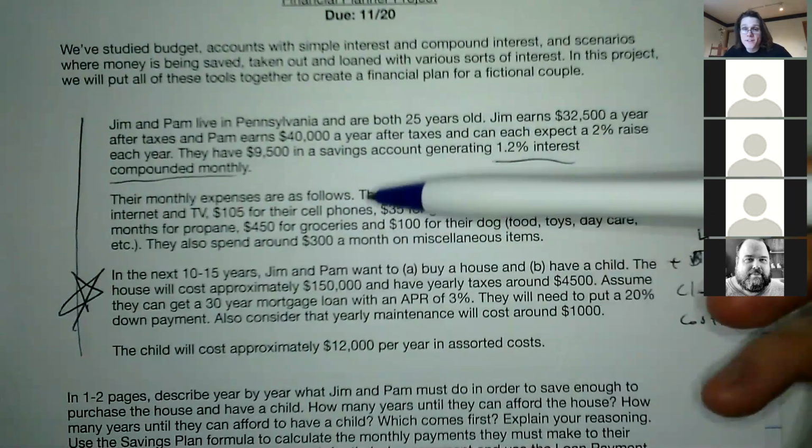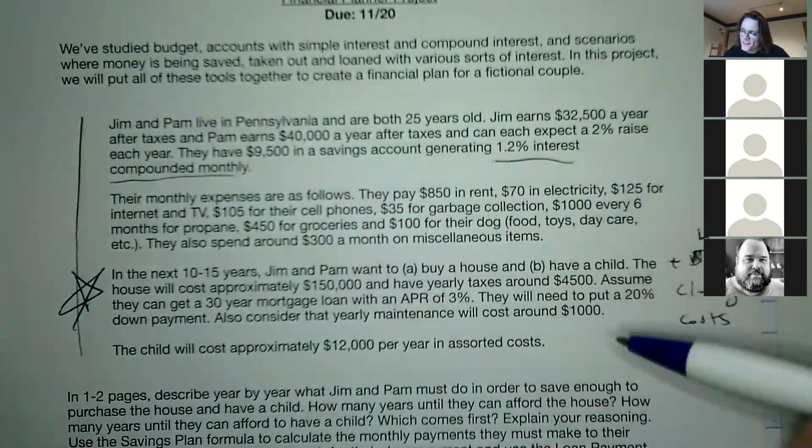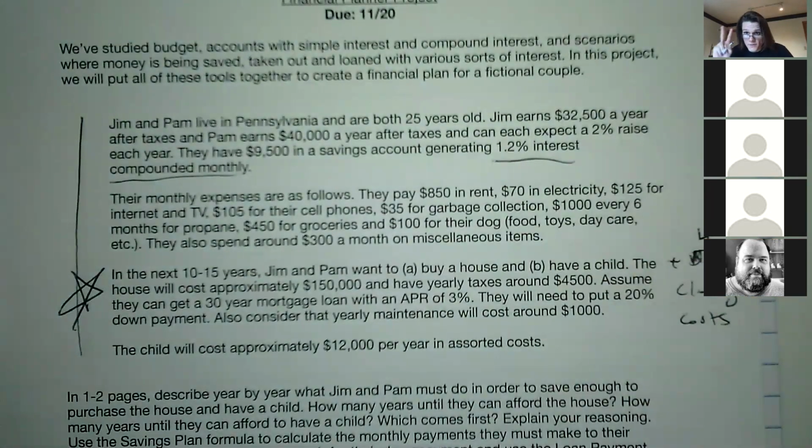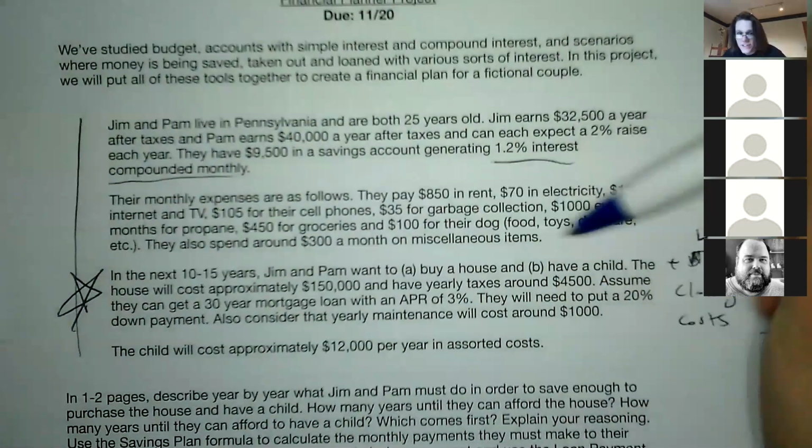And so, in the next 10 to 15 years, they want to do two things. This is your job, to figure out how they can do it with their fixed incomes. It's not really that fixed, but you understand. They want to buy a house. They want to have a kid.